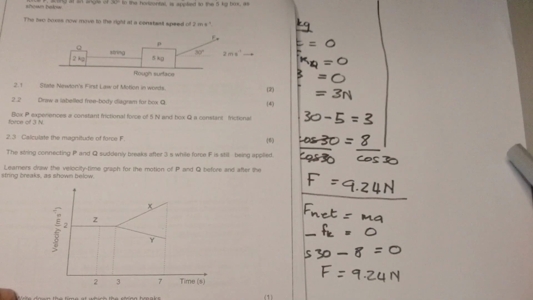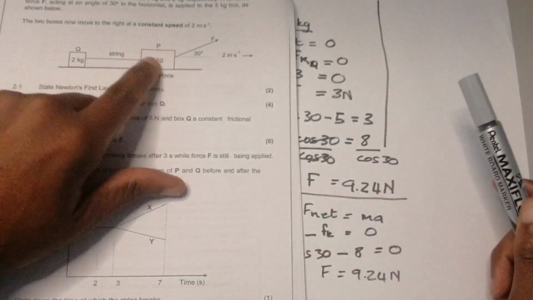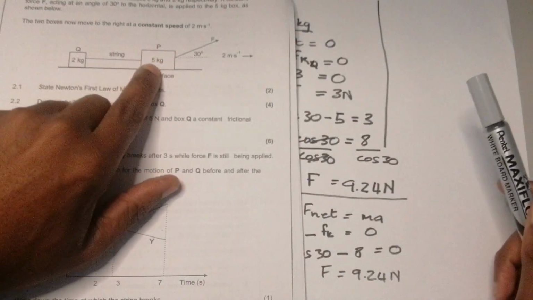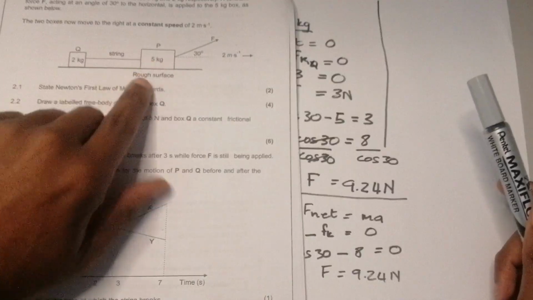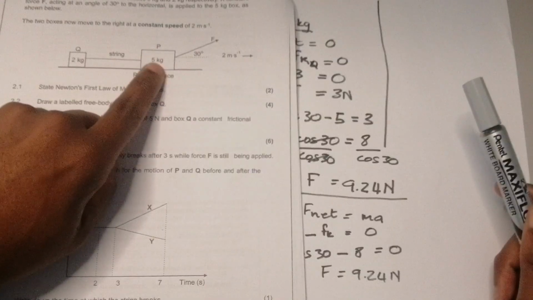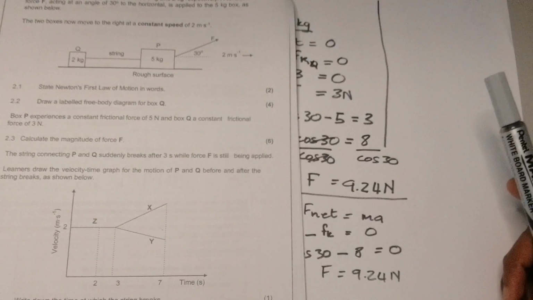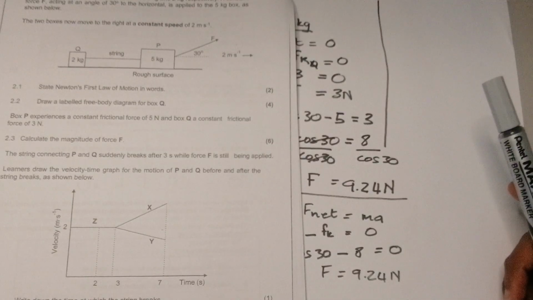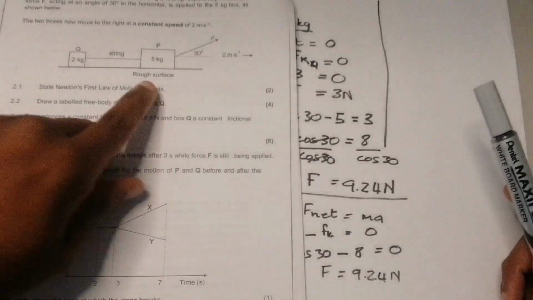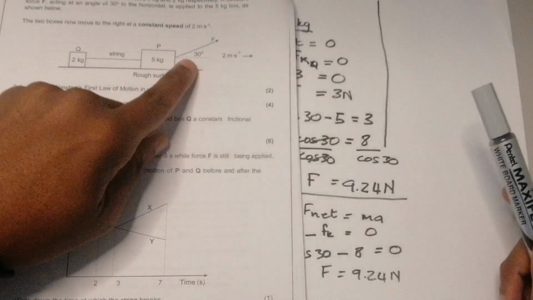Now it means force F would be pulling only the 5 kg block. So it's pulling a lesser mass. It was pulling 7, but now it's going to be pulling 5. What's going to happen there? Remember what Newton's second law said. The acceleration is directly proportional to the net force, but inversely proportional to the mass. What does that mean? The smaller the mass, the greater the acceleration. If I'm looking at that, it means the 5 kg block would start moving faster than it did before.